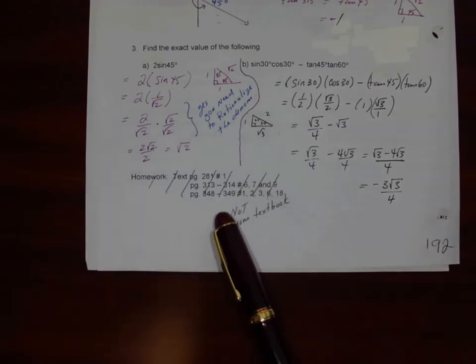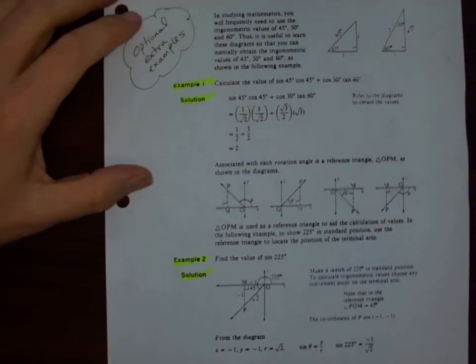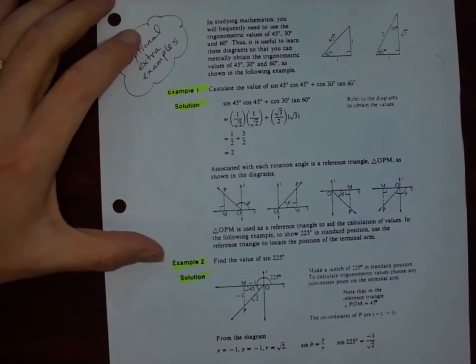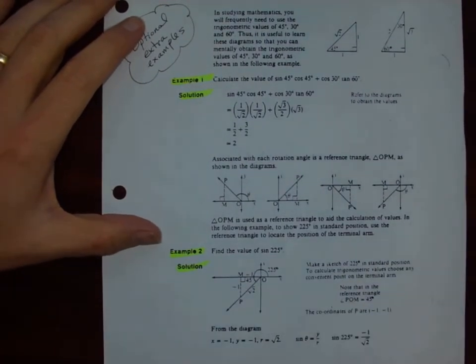This is not your homework. That's in a different textbook. The next page has some optional examples that you can read. I don't suggest that you do. This was a long time ago I used this. I've already taught you all of this.